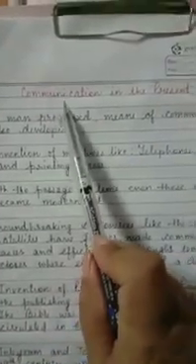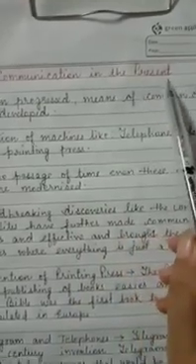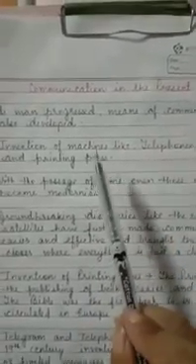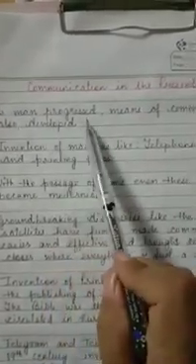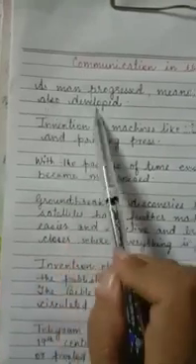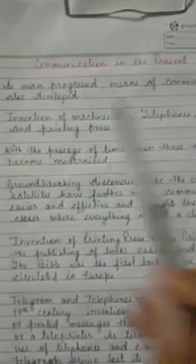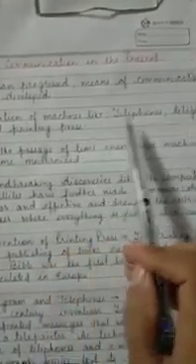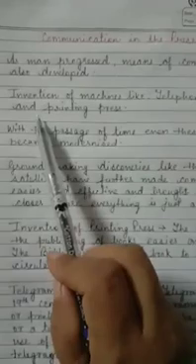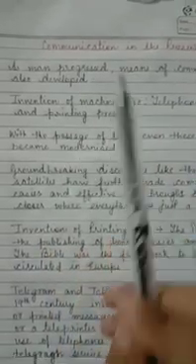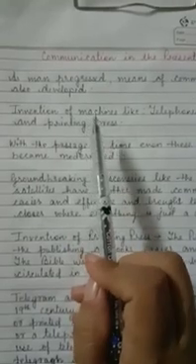Now I will start with communication in the present. How do people communicate in present life? As man progressed, means of communication also developed. There was the invention of machines like telephones, telegrams, and the printing press.